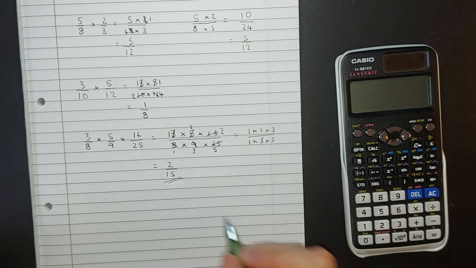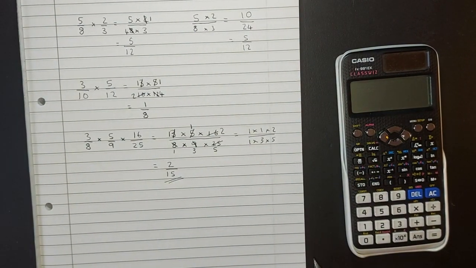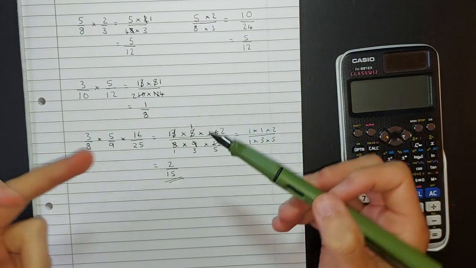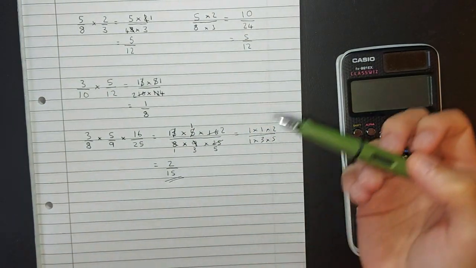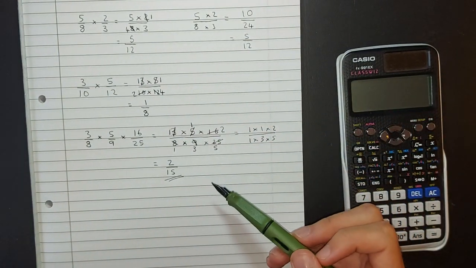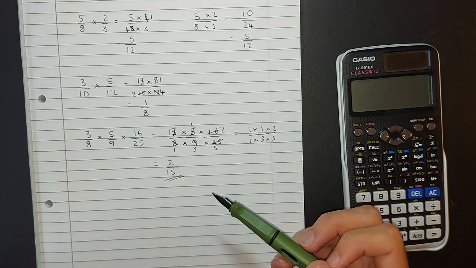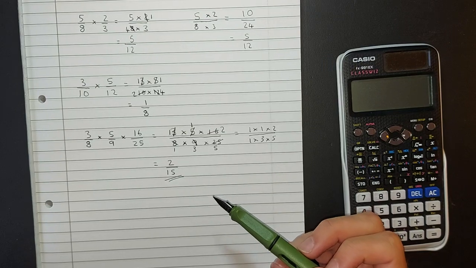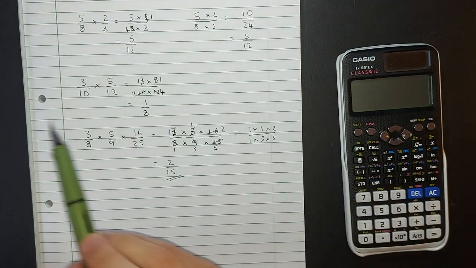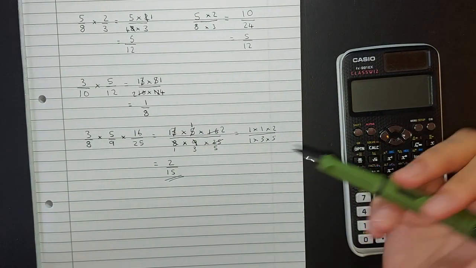We get a fully simplified answer of 2/15. If you multiplied all this out, you'd have to find common factors and keep cancelling it down. You could still get there, but it would just take you a bit longer and there'd be more places for you to make mistakes. Okay, so this has been multiplying two fractions together and cancelling down as we do the calculation.